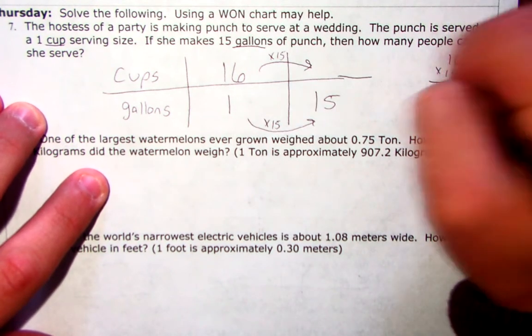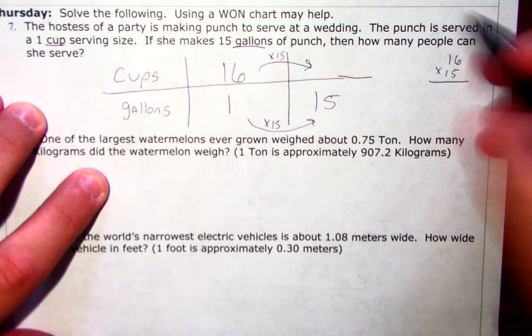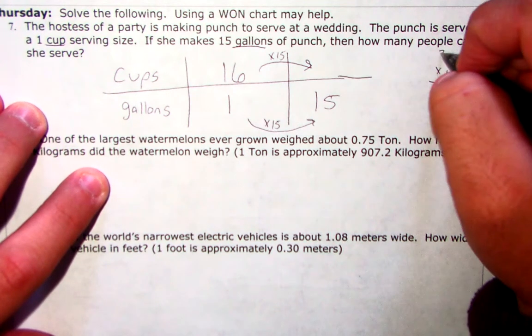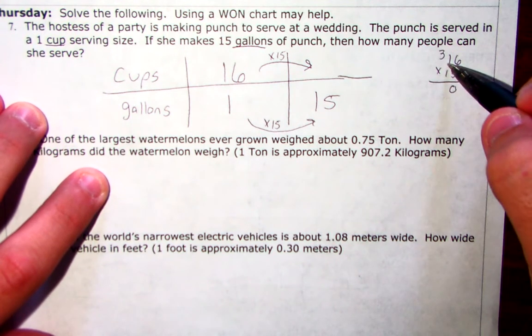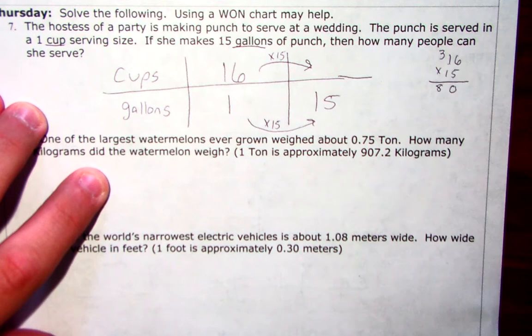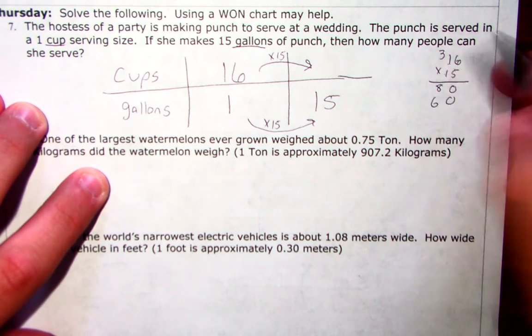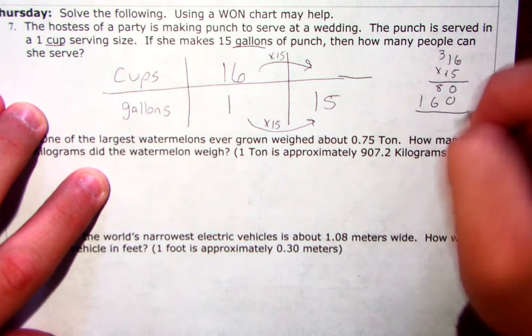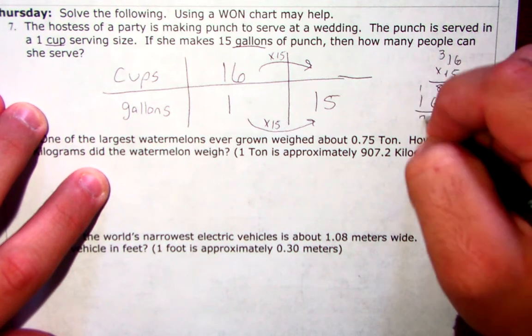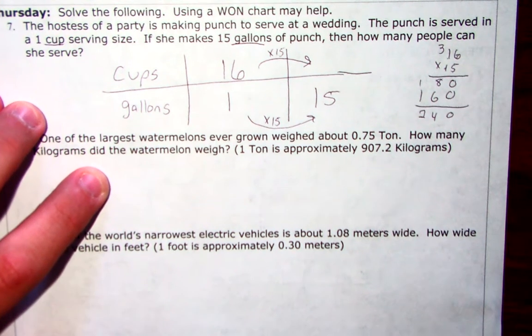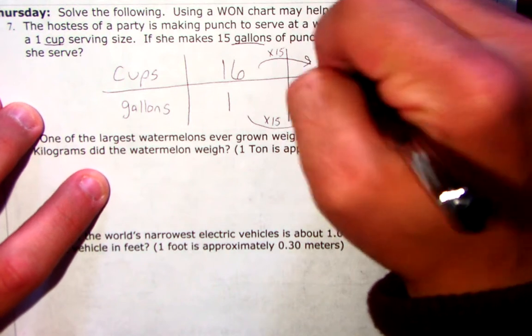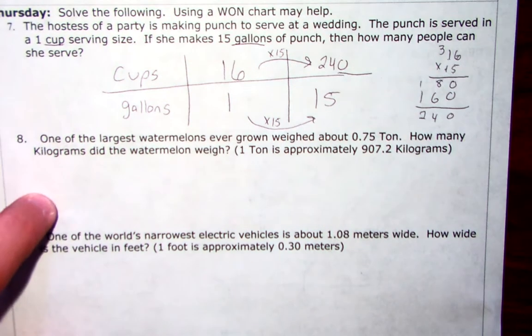Alright, so we're trying to figure out how many cups will fit into 15 gallons. So to go from 1 to 15, you multiply by 15. So 16 times 15. Let's see here. 5 times 6 is 30. 5 times 1 is 5, plus 3 is 8. Second row, add a 0. 1 times 6 is 6. 1 times 1 is 1. Should be 240. You're going to say 240 cups, which is great, but that's not what the question asks.